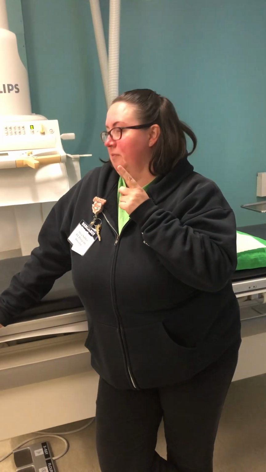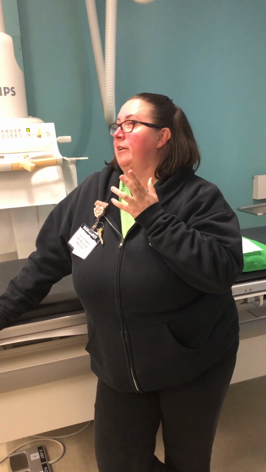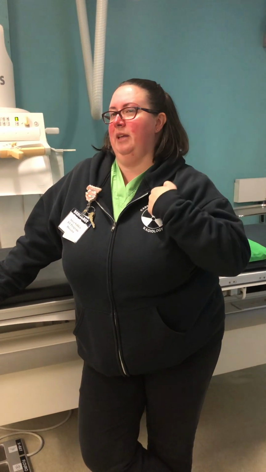And then ribs. There are 6 areas of injury: right upper front, left upper front, right upper back, left upper back, and then right lower back and left lower back. Yes.